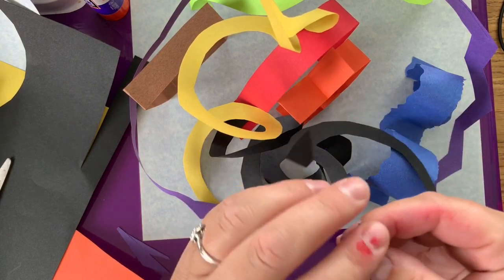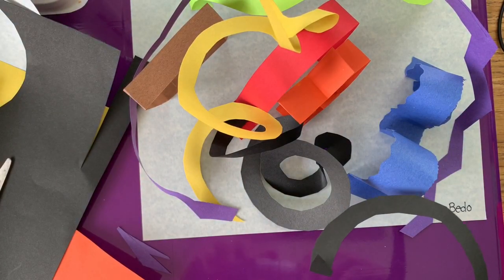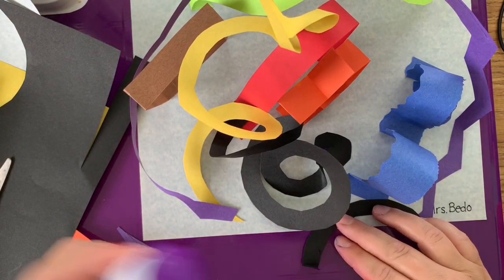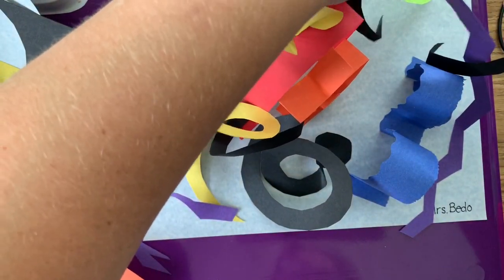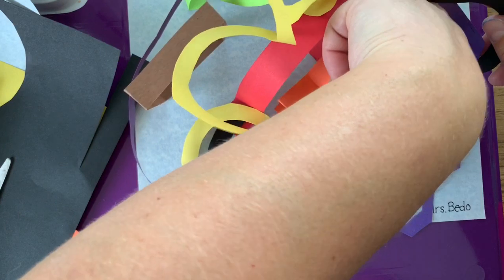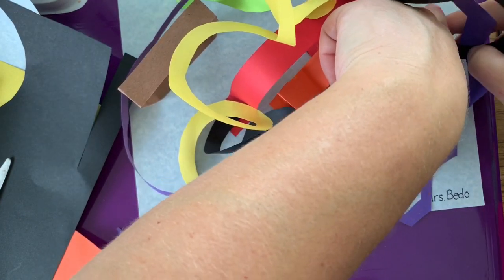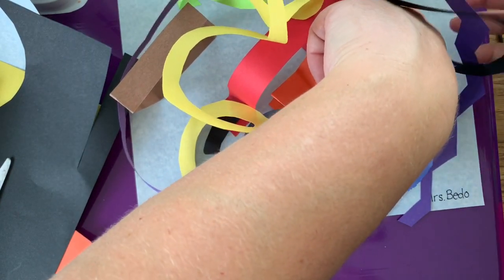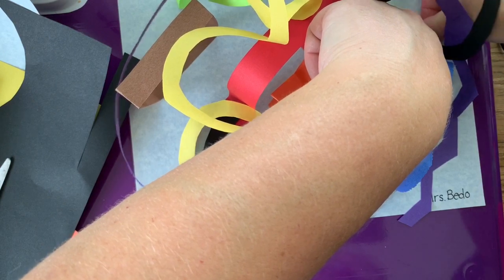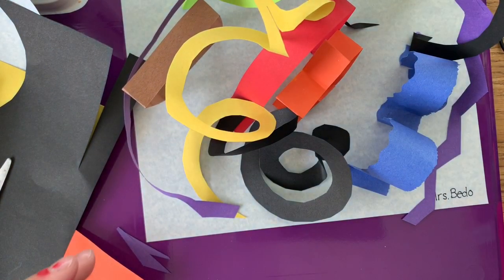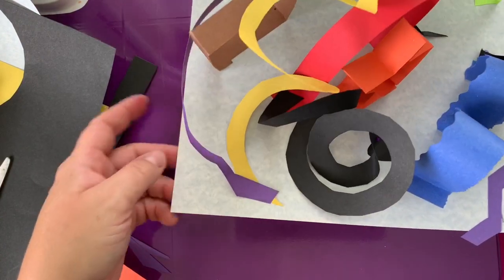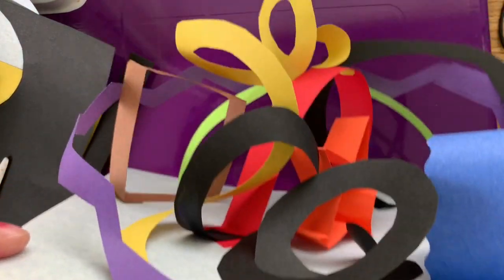So hold on. Let me add some tabs to it. Boop, boop. And let me stick it back here. Oh, I didn't fold my tabs the right way. Let's see if I can get it to stick anyway. Sweet. All right, so here we go.